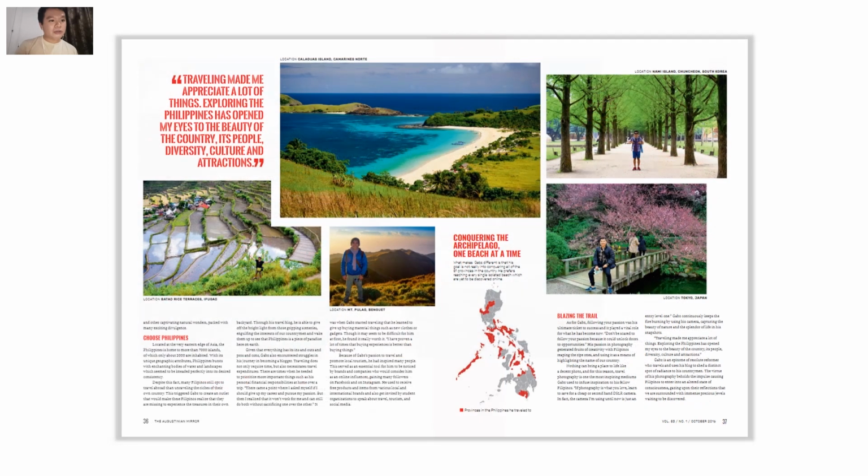And then if you would go to the next spread of his article, or an article about him, you can see there's a lot of photos being spread. And because of this kind of quality of photographs, you can see that you're just lured into reading the article.